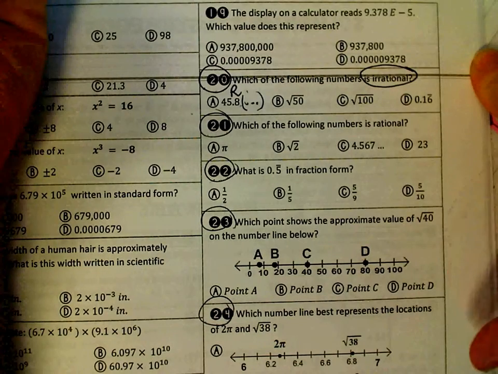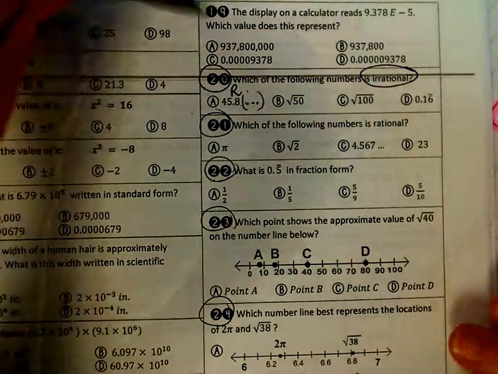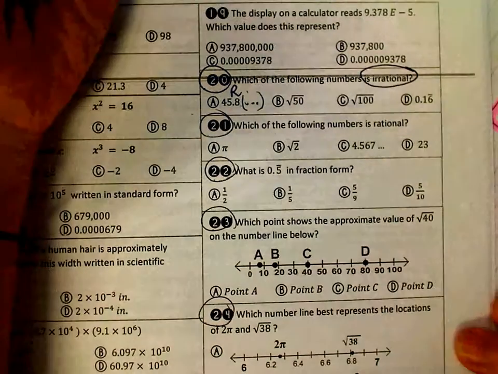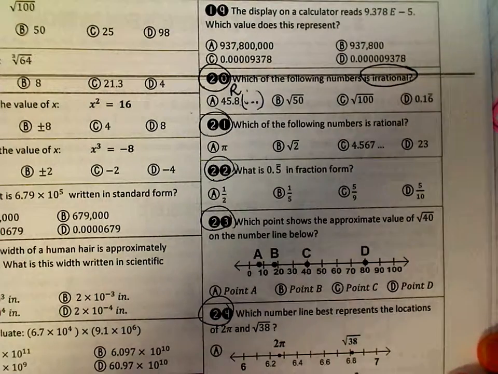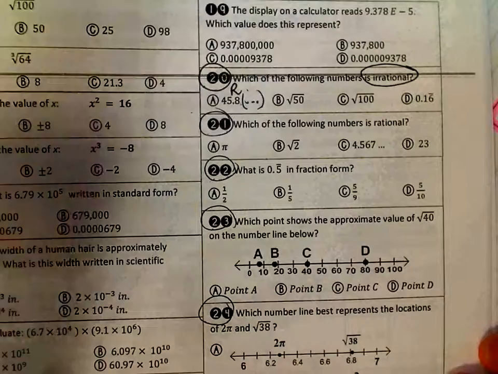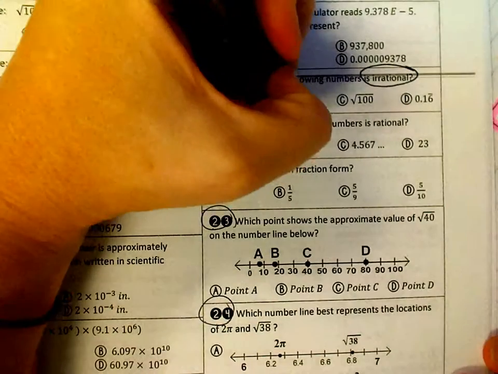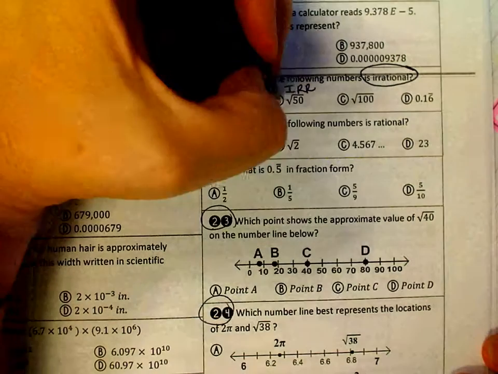Okay, the square root of 50. 50 is not a perfect square. So when you put this in your calculator, 50 square root, it's going to give you a long decimal. Whenever a number is a square root and it's not a perfect square inside, that's going to be irrational. Okay? If it's not a perfect square, then that's an irrational number. So B is actually the correct answer here.